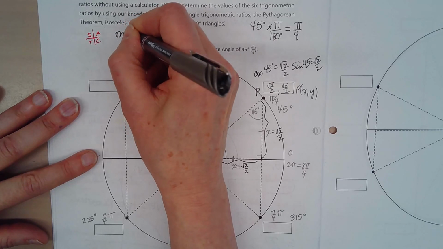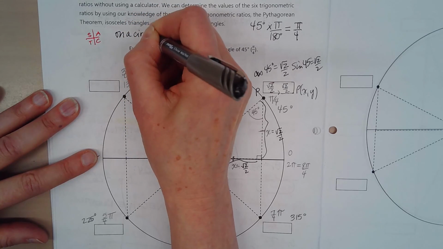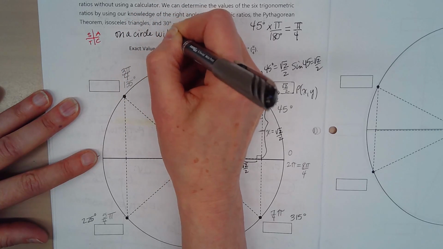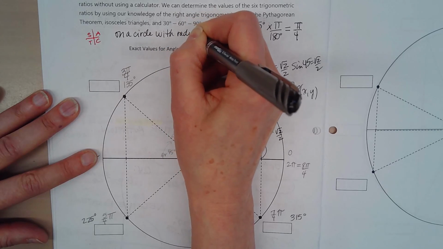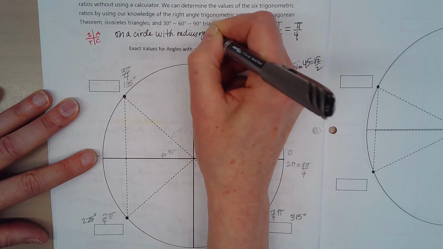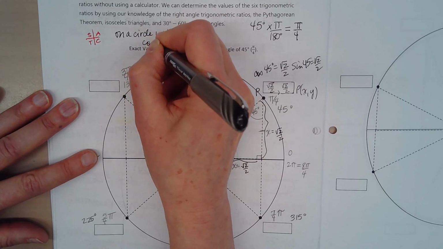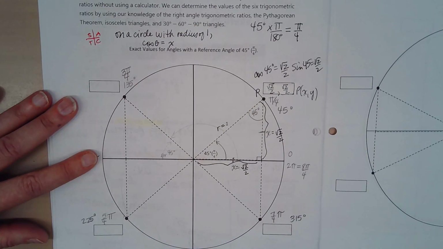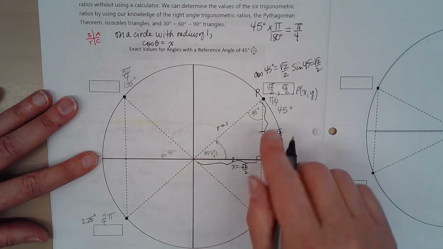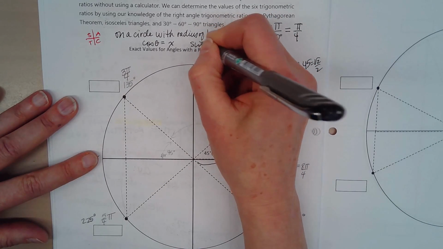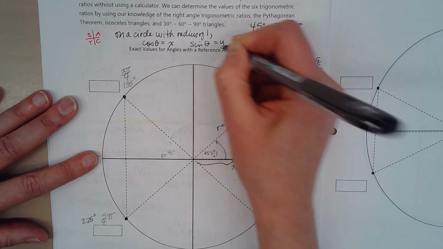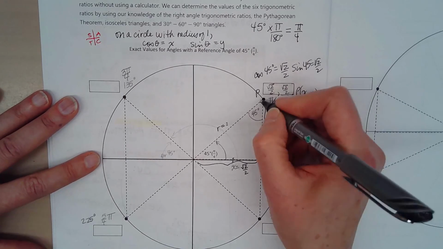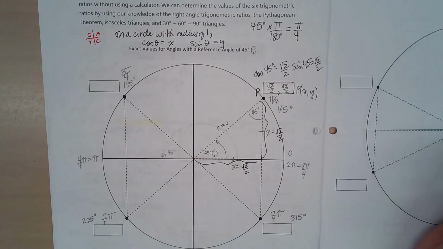So on a circle with radius 1, cos of any angle equals the x-coordinate of any point on the unit circle, right? And sine of any angle equals the y-coordinate of the point that lies on the angle too, right?